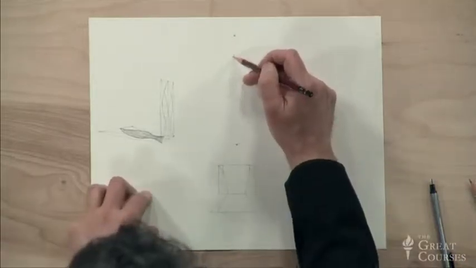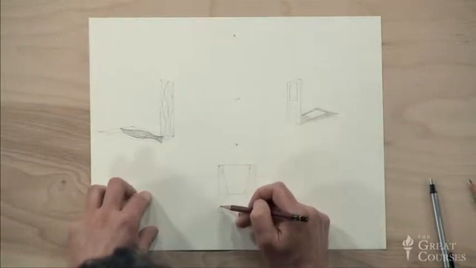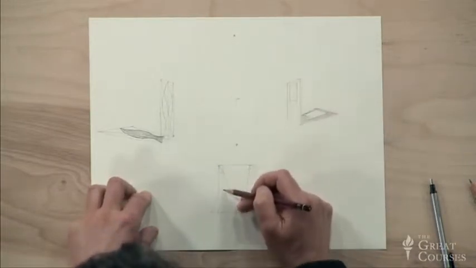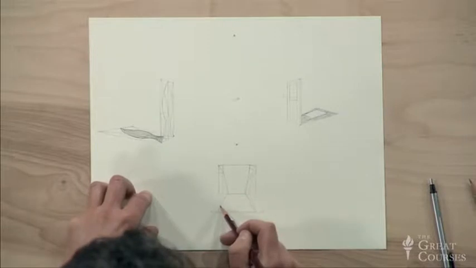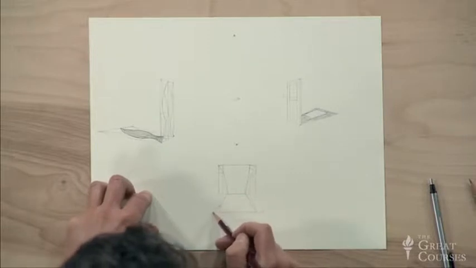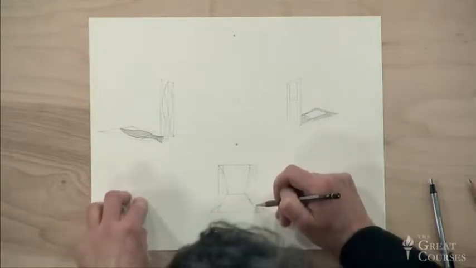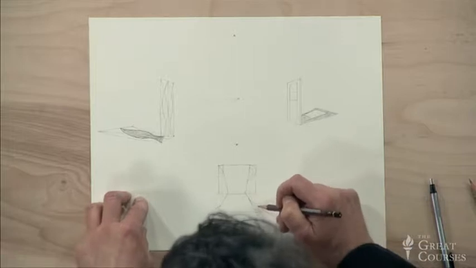Project a light ray from the low point where the spout attaches to the body of the picture to the body's shadow. Draw the spout. Project a similar point for the handle and draw the handle.